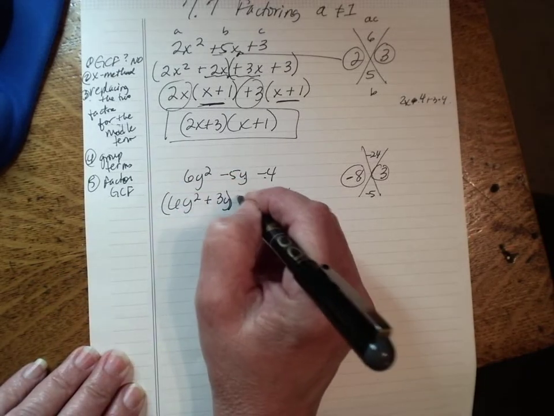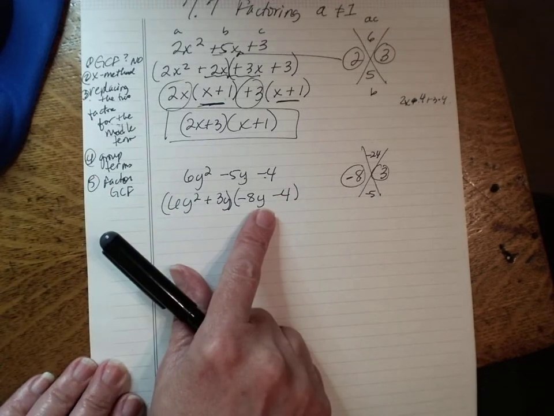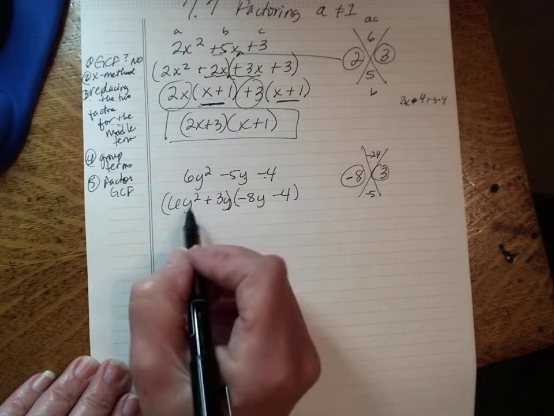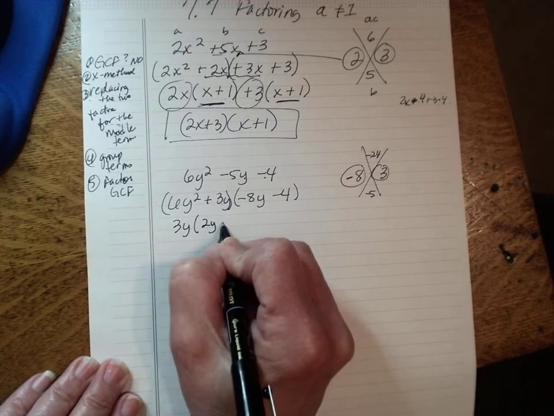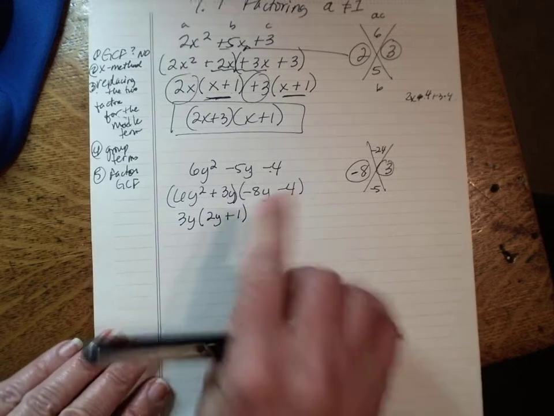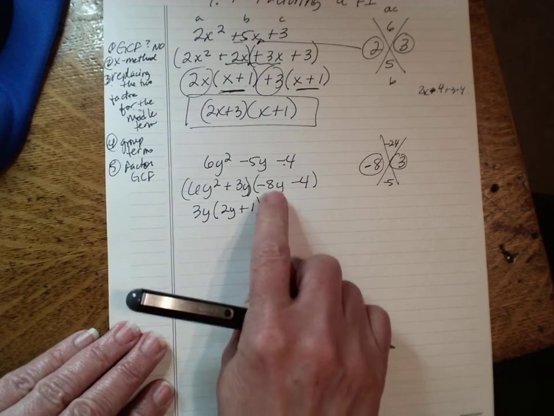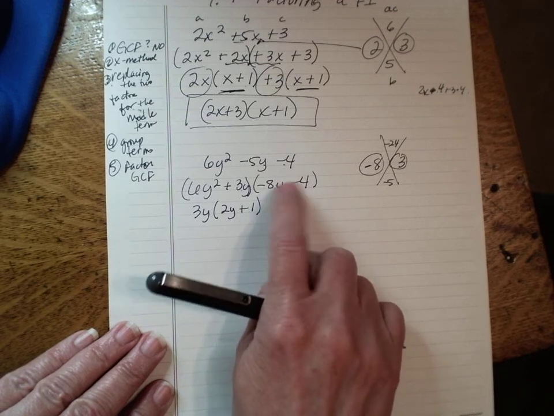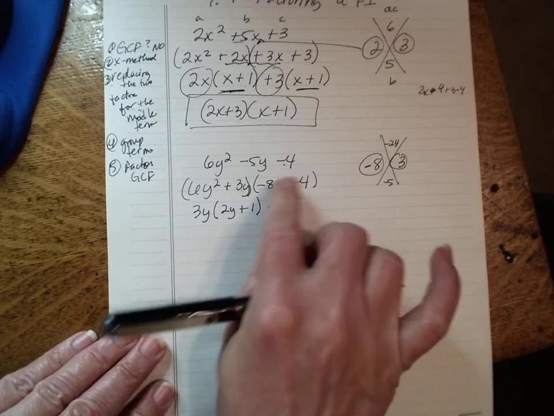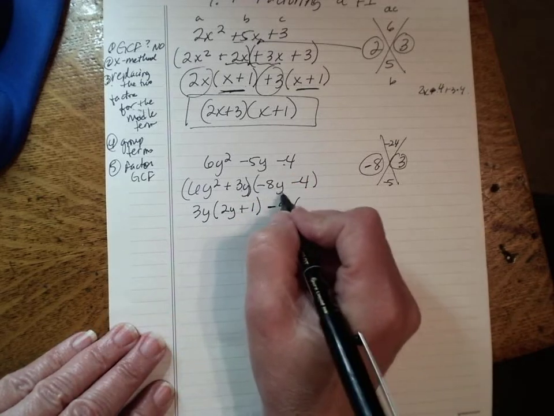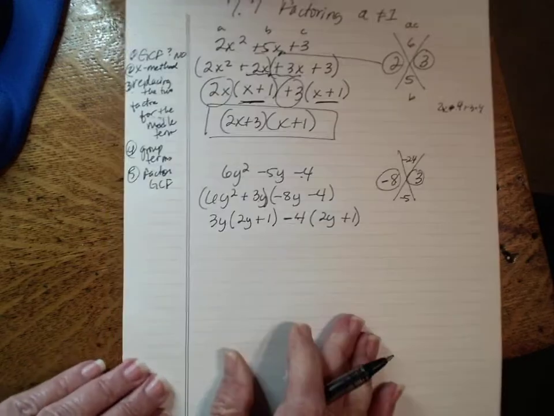Now, group your first two terms, last two terms. Factor out the GCF of each of them. So this is going to be 3y times 2y plus 1. Now watch this though. We want our ending result to be 2y plus 1. But notice there's a negative. So I'm going to actually factor out a -4. I'm going to divide a -4 by both of these. That means that's going to be a 2y. -4 divided by -4 is positive 1.